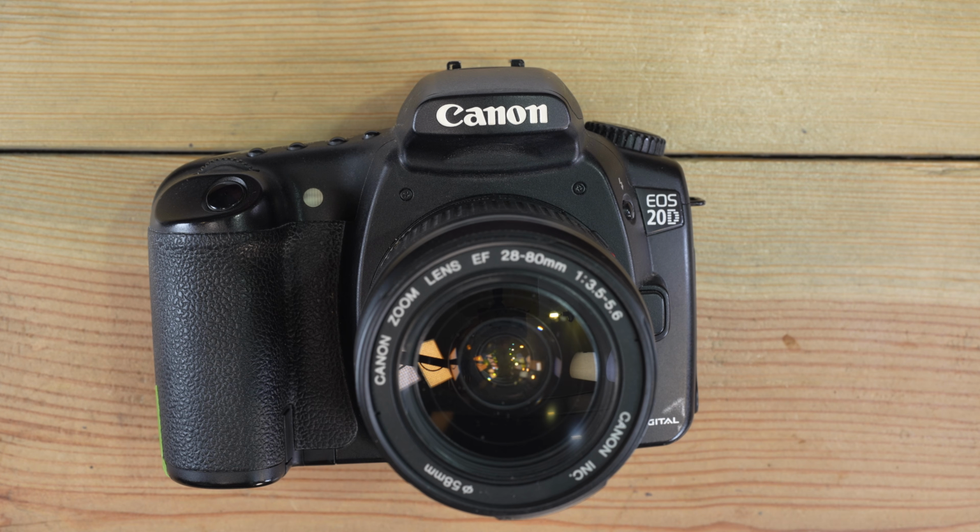The shutter speeds are 30 seconds on the slow end to 1/8,000th of a second on the fast end with bulb, and also a 3 frame per second burst speed that will last for up to 6 RAW files.